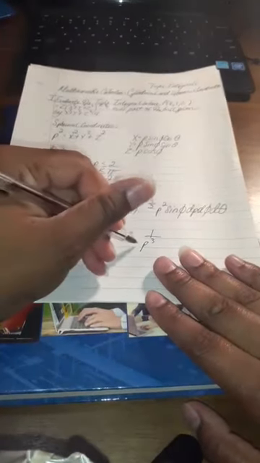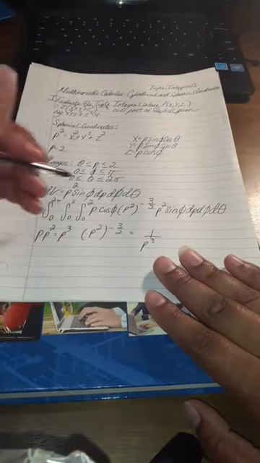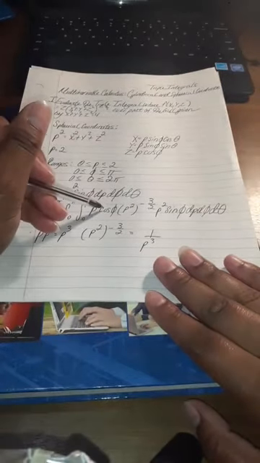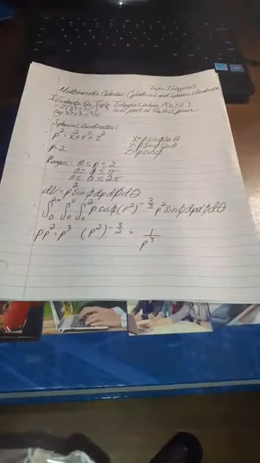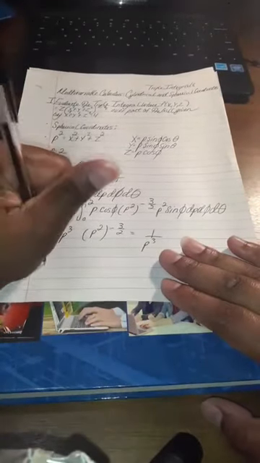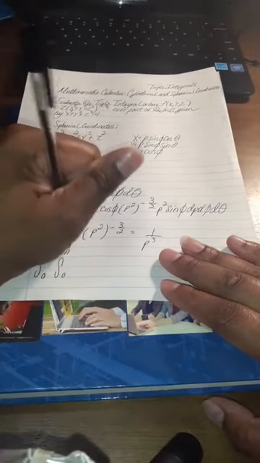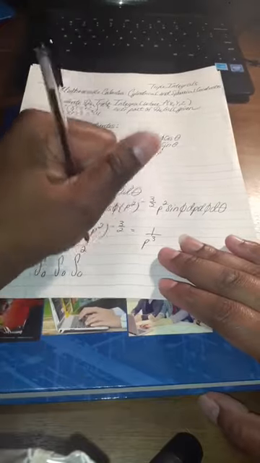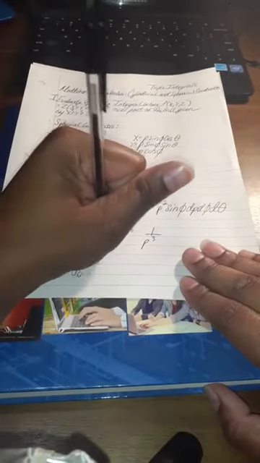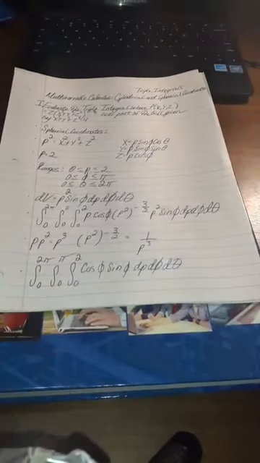Now I have a rho cubed there, I have a rho cubed there, which are actually going to cancel out, which will leave me with 1 times cosine phi sine phi, which I'll need to integrate. So now the triple integral becomes from 0 to 2 pi, from 0 to pi, and then from 0 to 2. Now the integral just simply becomes cosine phi multiplied by sine phi. And again, it's going to be d rho, d phi, d theta. So we've cleaned it up.